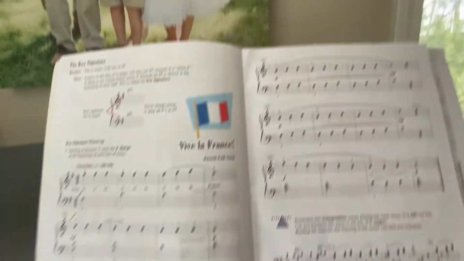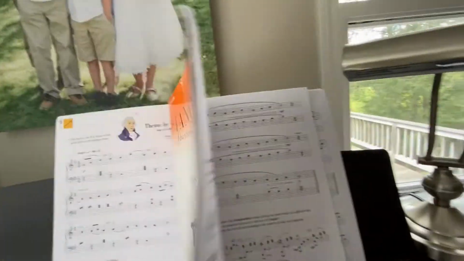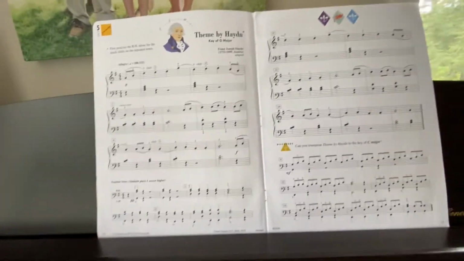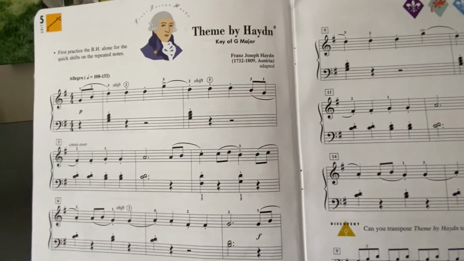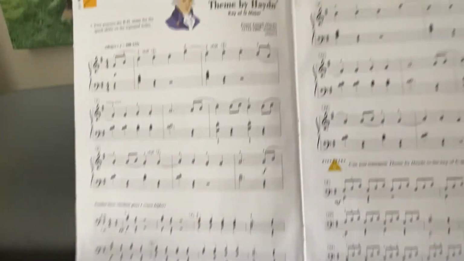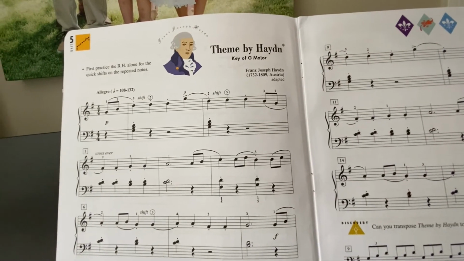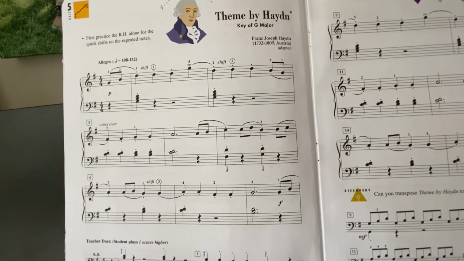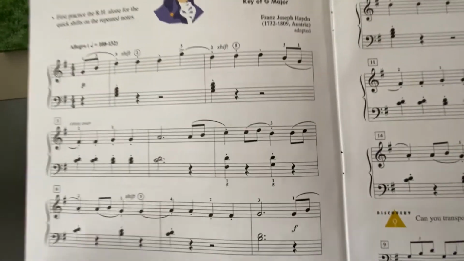That's it for the lesson book. Moving right along. The last thing is this theme by Haydn in our performance book, pages 12 and 13. This is a fun little one too, very classical sounding. It has a teacher duet, okay? So there are just a few things.